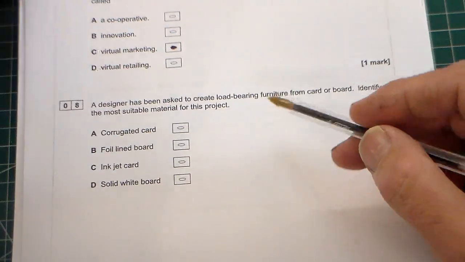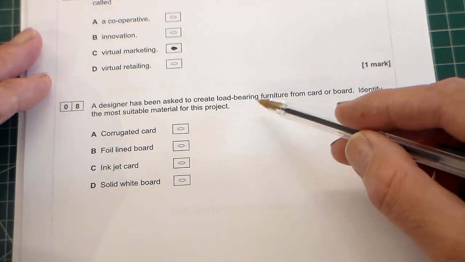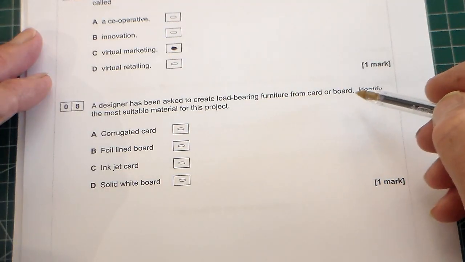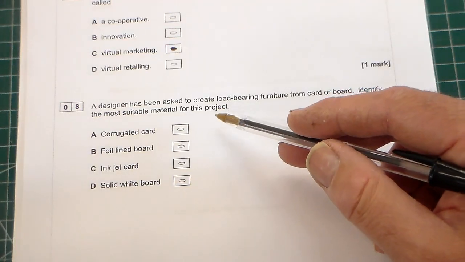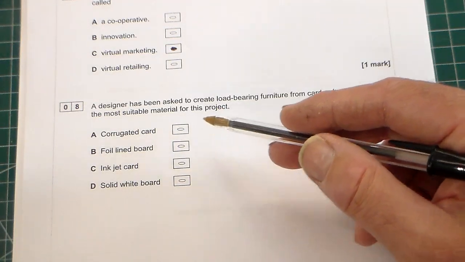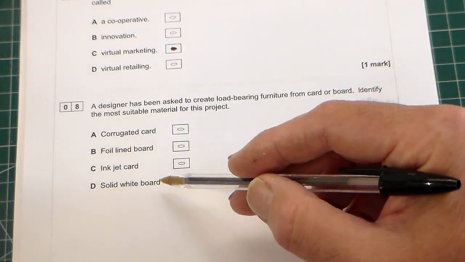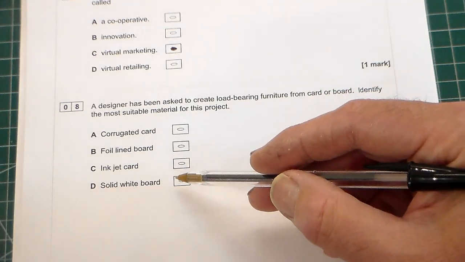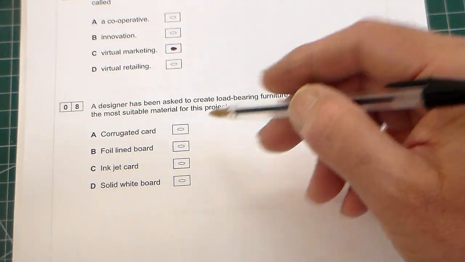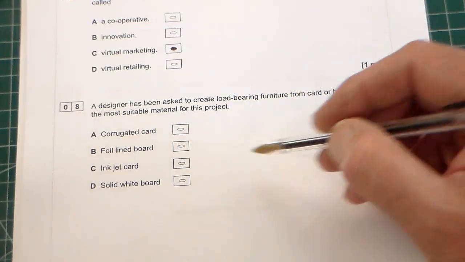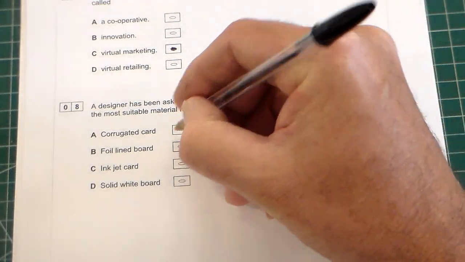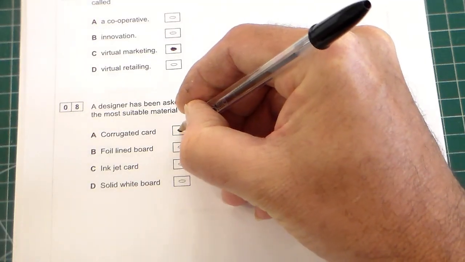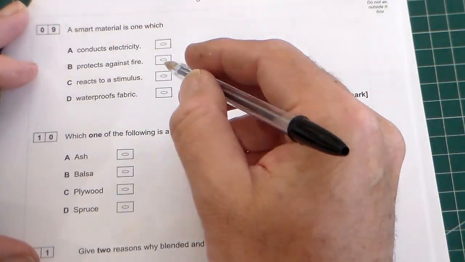Question 8. A designer has been asked to create load-bearing furniture from card or board. Identify the most suitable material for this product. Well, of course, it's not going to be inkjet card, not solid white, foil line, it's corrugated, because if it's load-bearing, that's corrugated. The clue there is the word load-bearing. So, corrugated card. Okay, question 9.